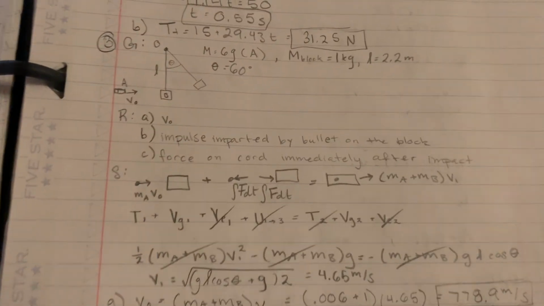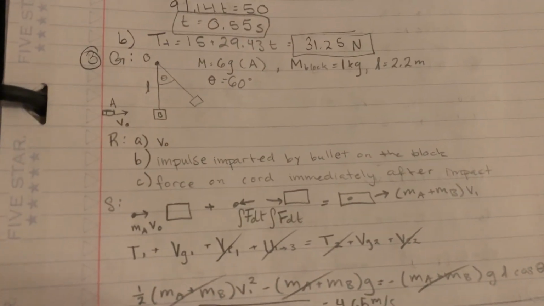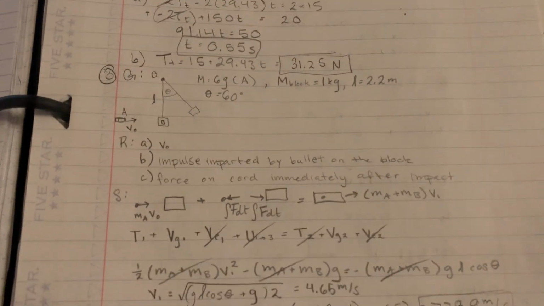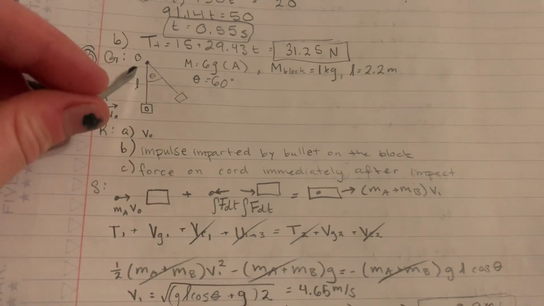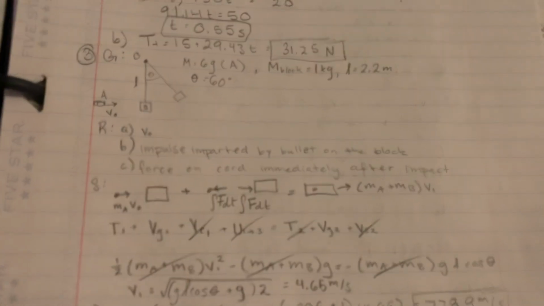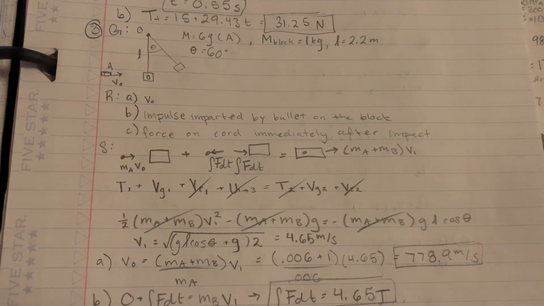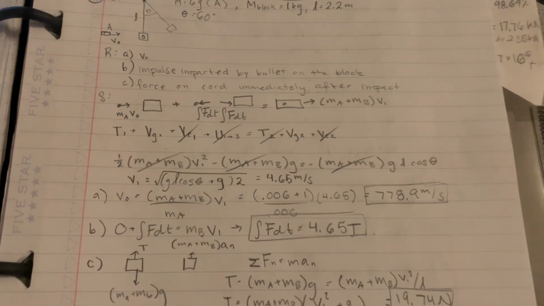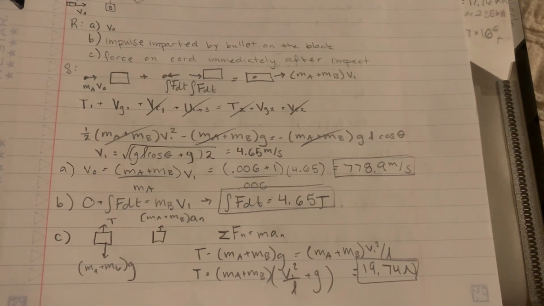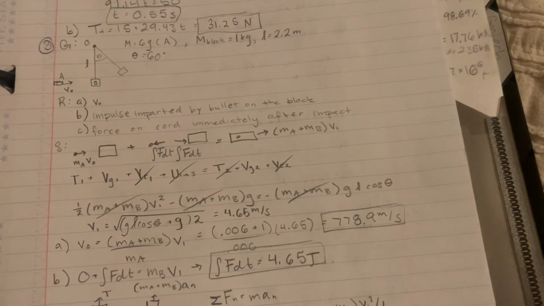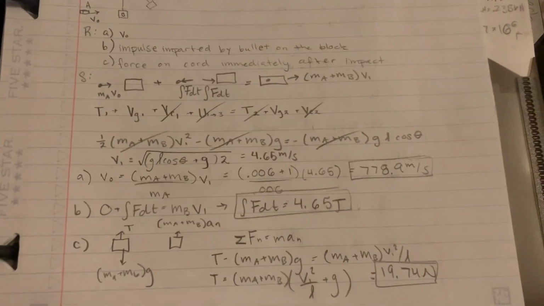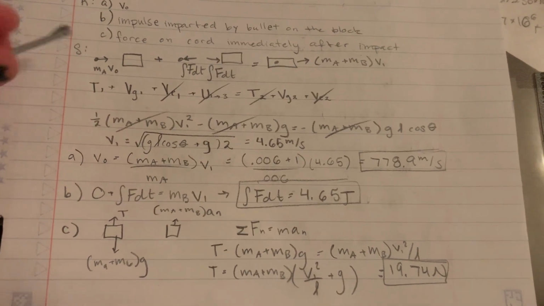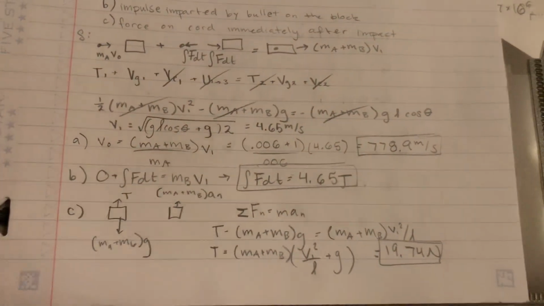All right, so the next problem, it's a ballistic pendulum problem, where we have the maximum angle is 60 degrees, and we want to find v naught, the impulse imparted by the block on the block, and of course on the cord immediately after impact. So we have this momentum equation to explain this system of reactions.